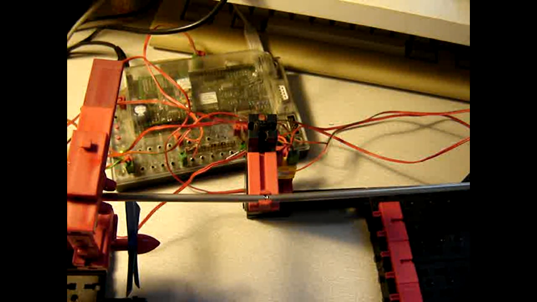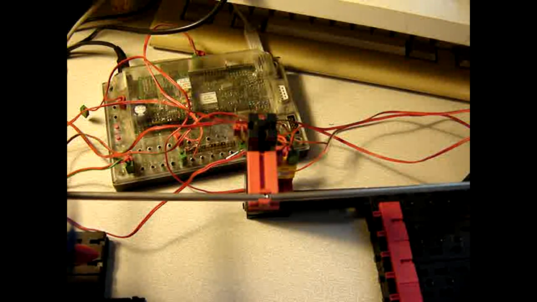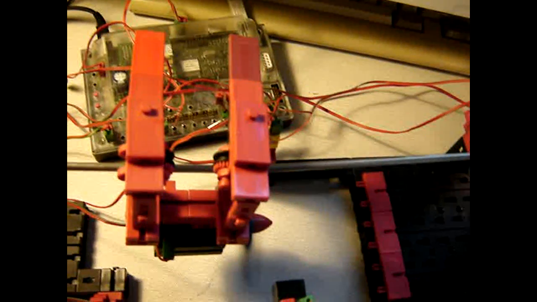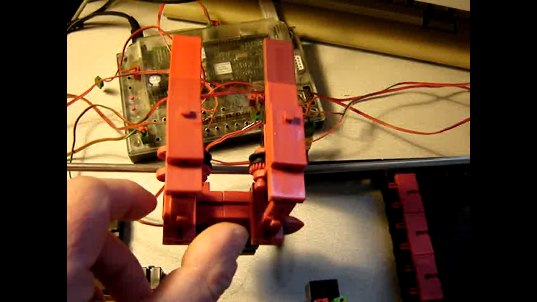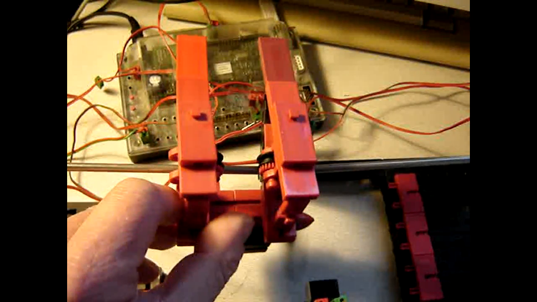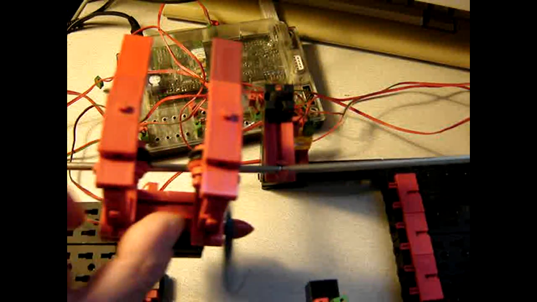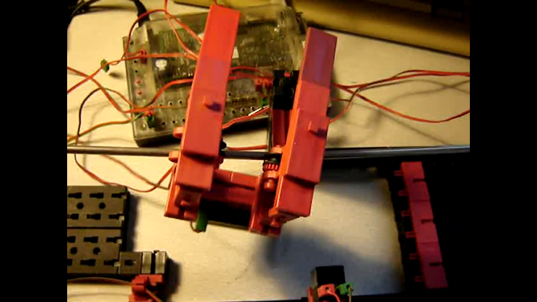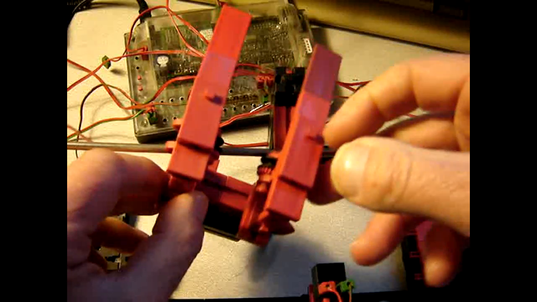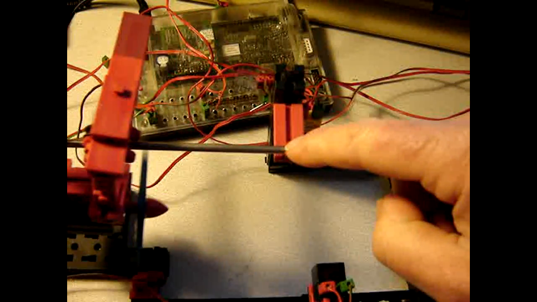So I can run the software right now. Let's see how that works out. What happens? It is being blocked. And derails because of this.